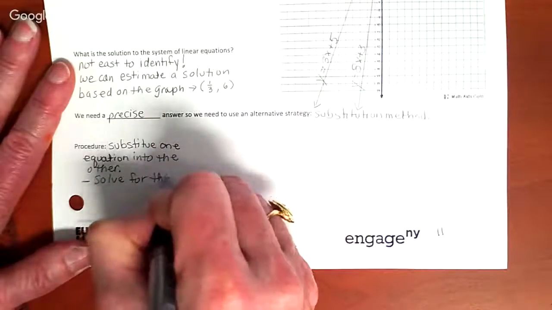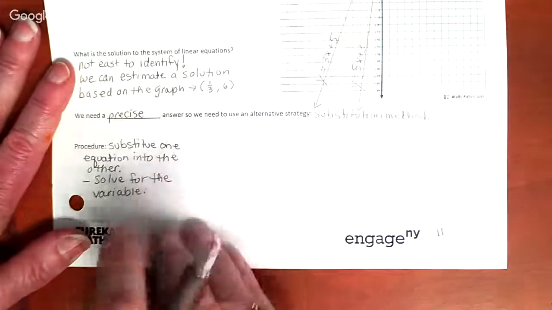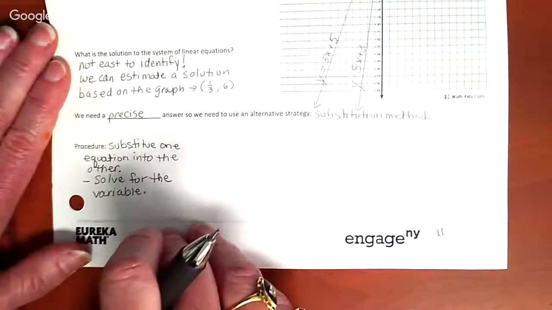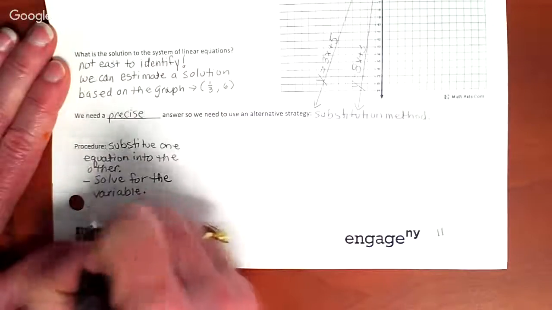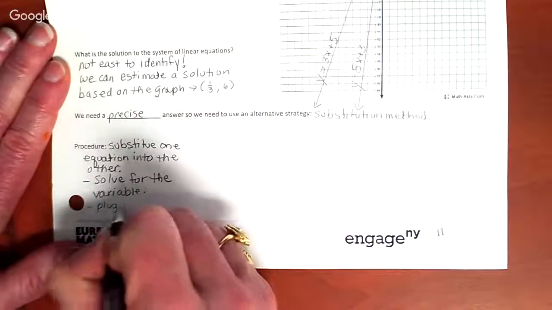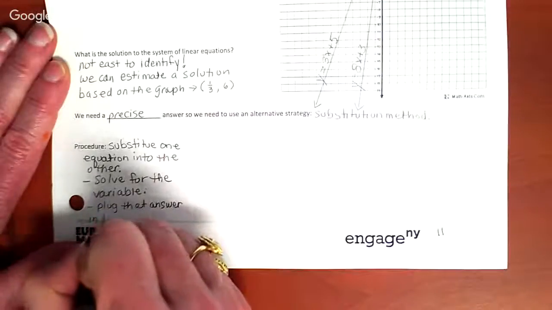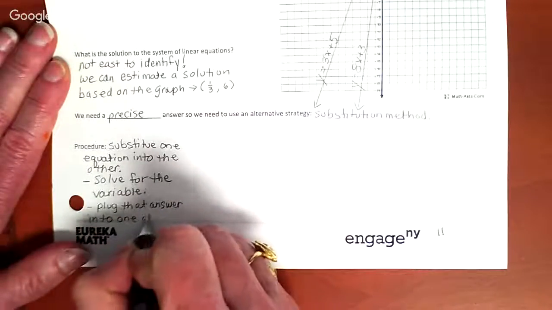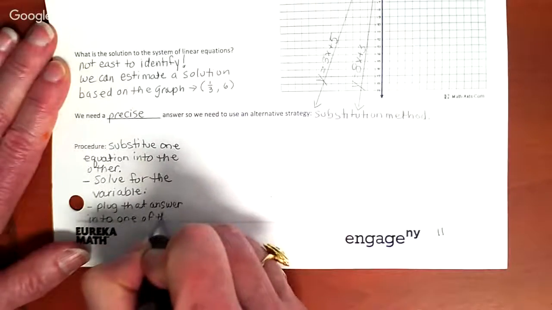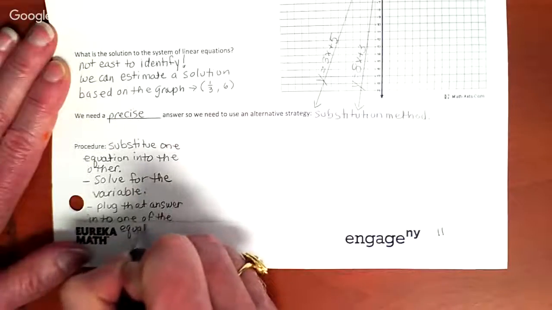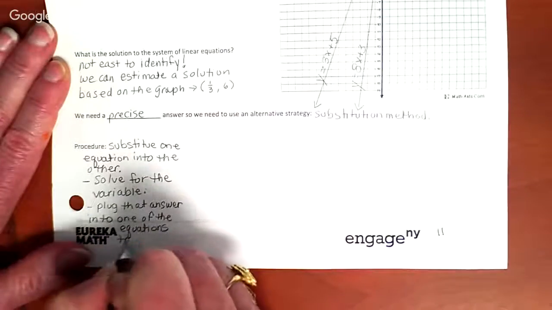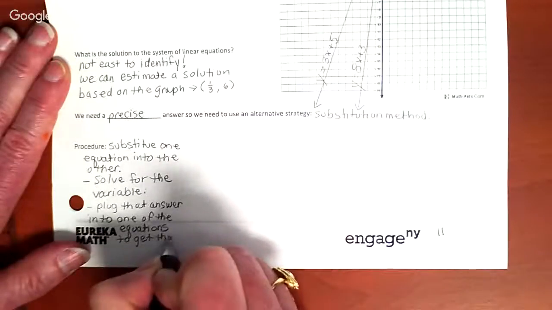Solve for the variable, and then plug that answer into one of the equations to get the other variable.